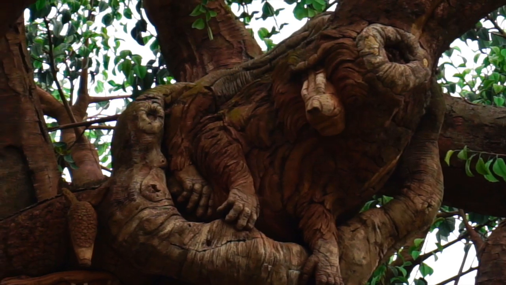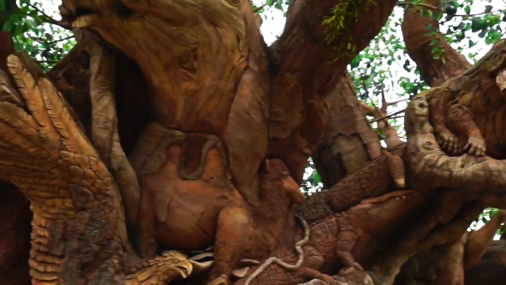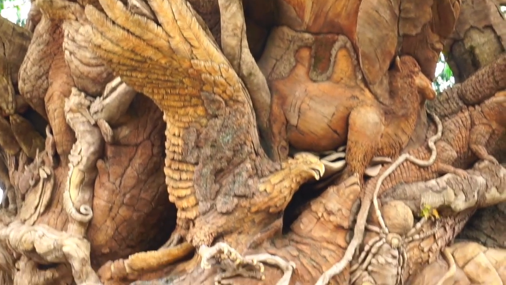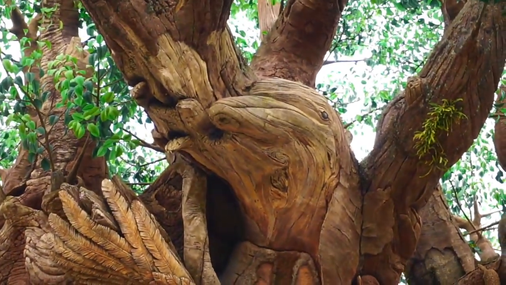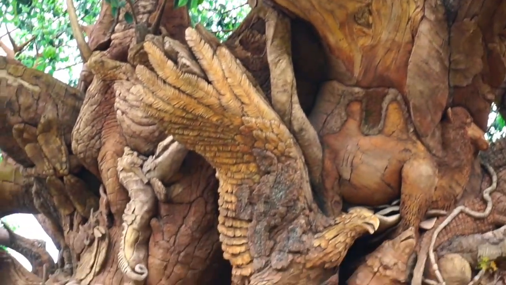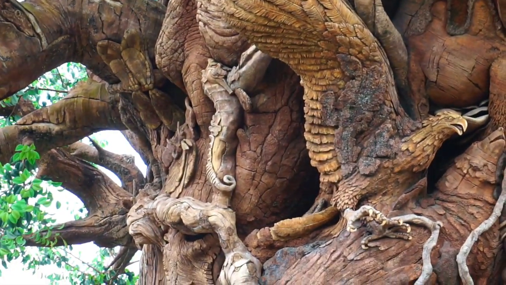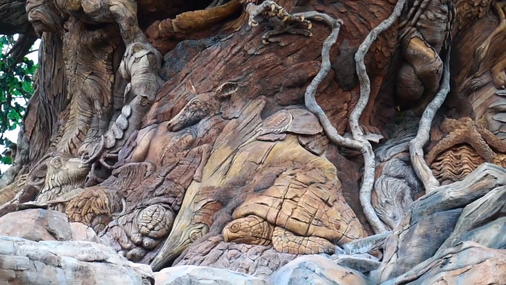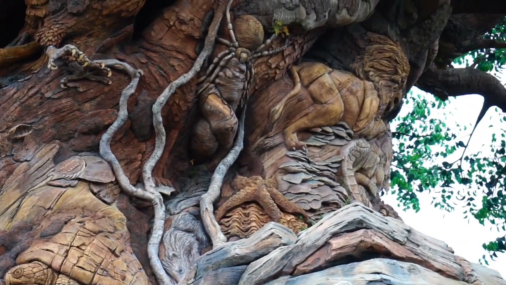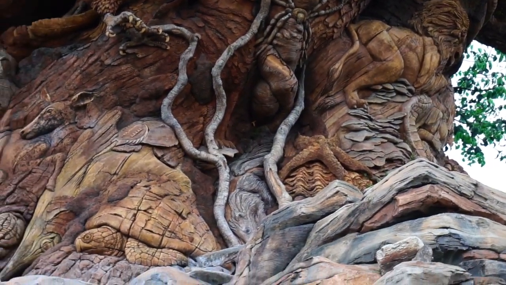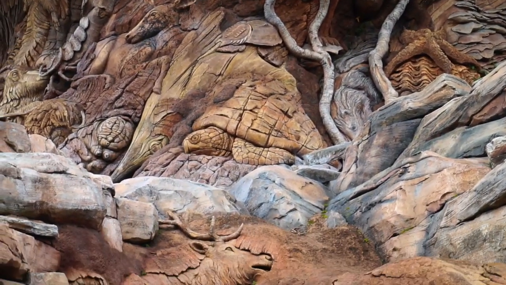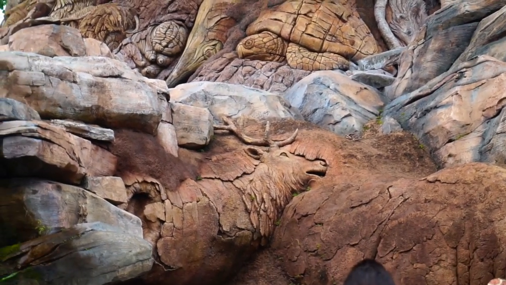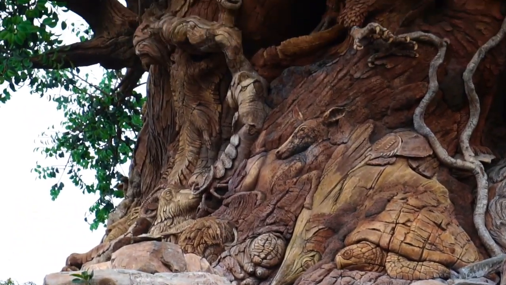Sometimes you just gotta stop and take a closer look, and different things will start to form the longer you sit and stare. Which I always say when you're at a Disney park, be sure to look up and also take your time, because every time I come here I start to notice more and more different things and different species carved throughout this entire tree.